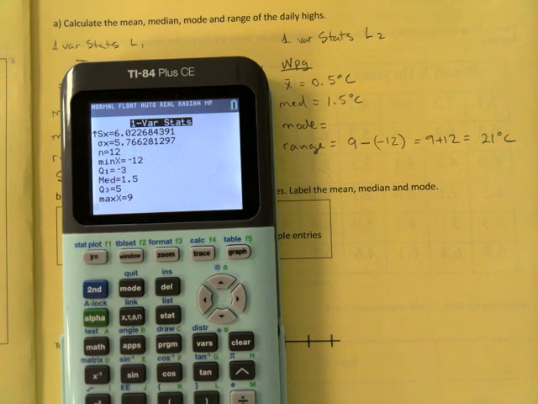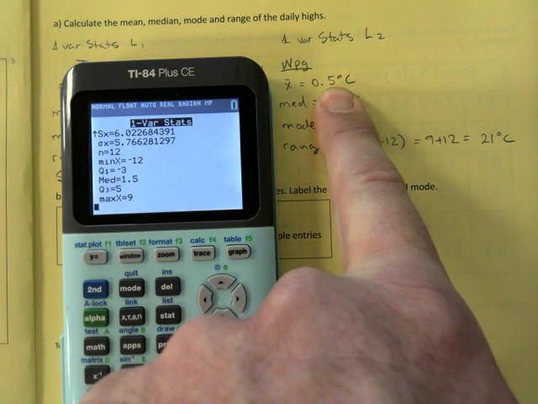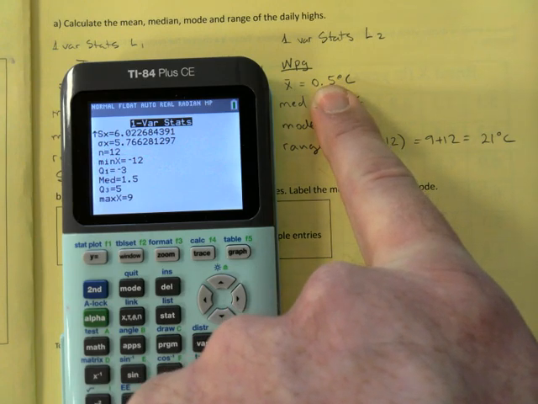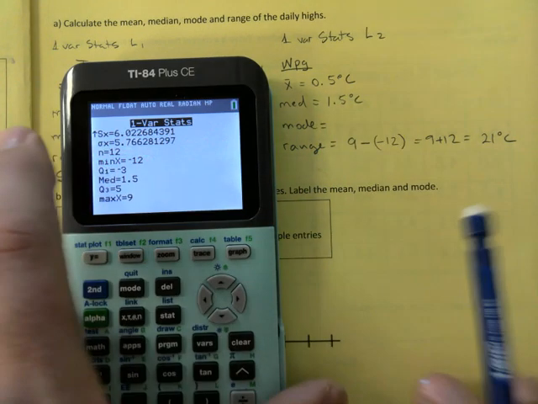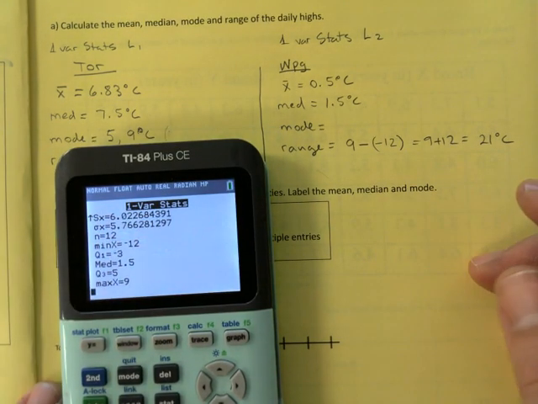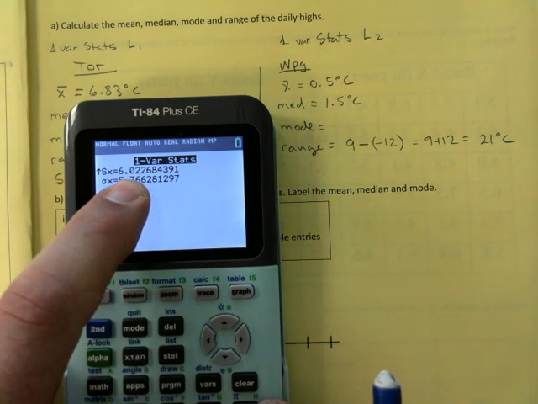Oh, wait. Why did I put 0.5? What's happening? That's 6.02, right? Or did you guys get, am I doing something wrong here? Hold on. Is it 6.02? Is that what you guys are getting?